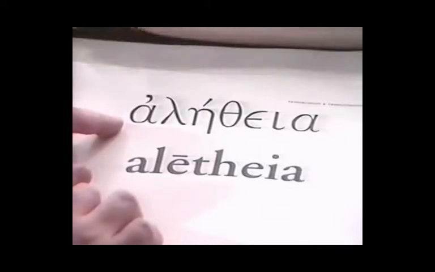Let's go back over those words that we just pronounced and pronounce them all again. The first one, aletheia. This is the word for truth.